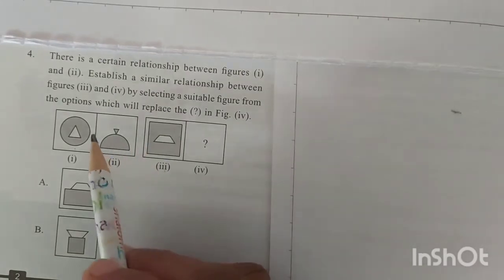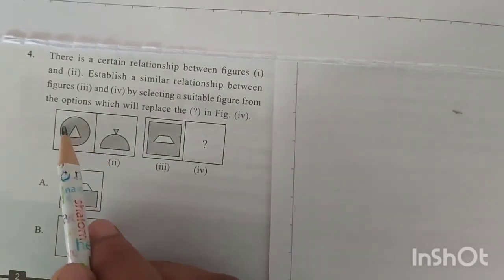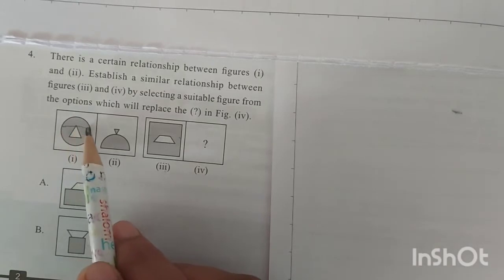Just think that when you cut this figure from here, then you will have this type of figure. Okay, but this is your darkened part. Are you getting me? Yes, this one, when you cut from here, and this is then inverted.